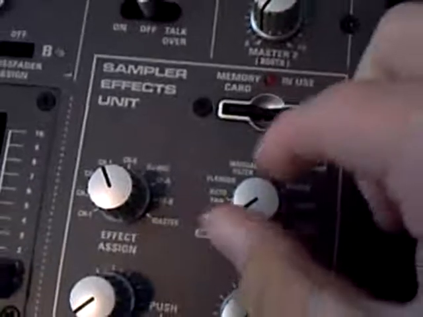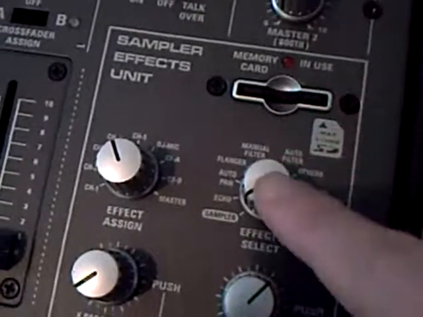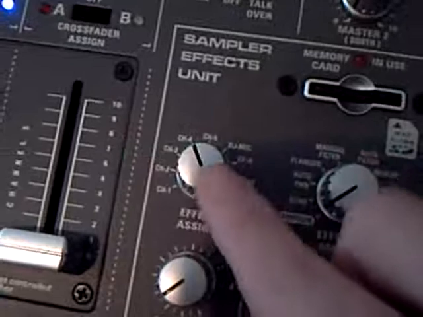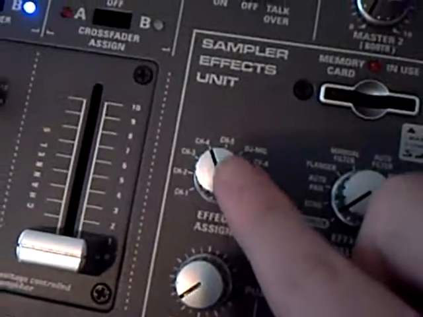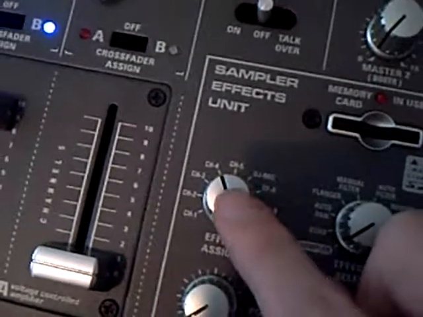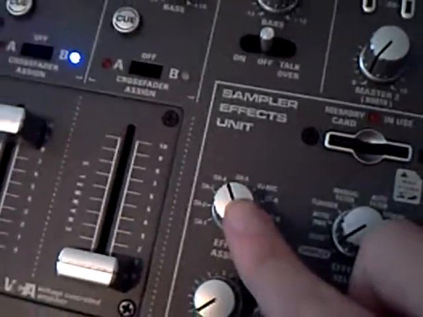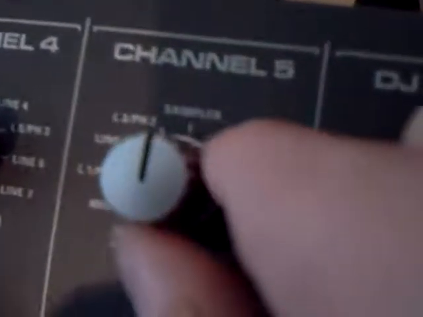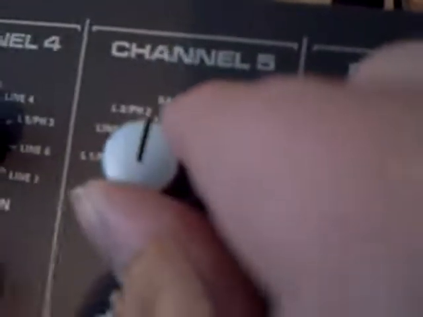Alright, so how do you record and play samples? Well, you get your SD card in here, then you select the sampler with the effect select. You then select the channel from which you wish to record your sample here. This is important, record, because you can play them on any channel using the matrix input. I have here on channel 5, the 12 o'clock position is the sampler. Switch to there, and this fader here will control the sampler.